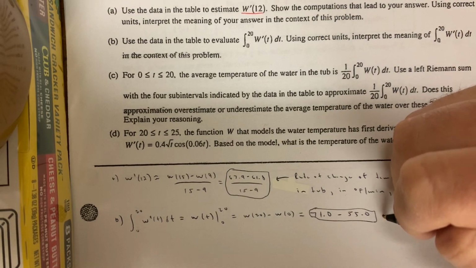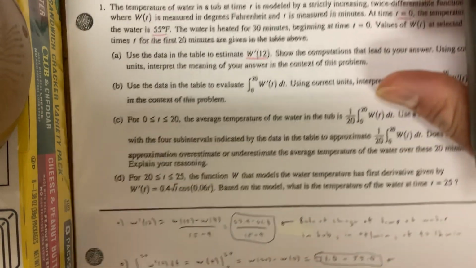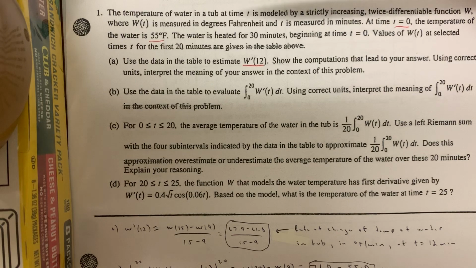What does this mean? Okay, well, first off, what did we just integrate? Okay, we integrated the function W prime of T. Well, W prime of T, think about it. That's the derivative of the temperature of water in the tub. That's the rate of change of the temperature of water in the tub.